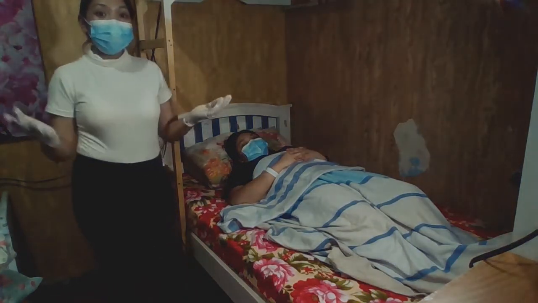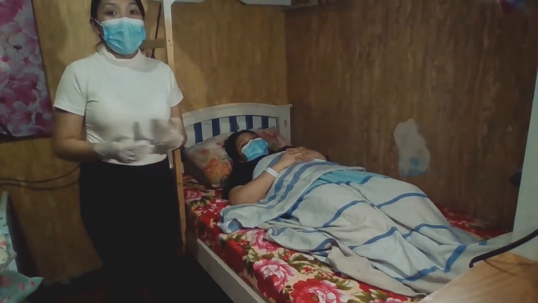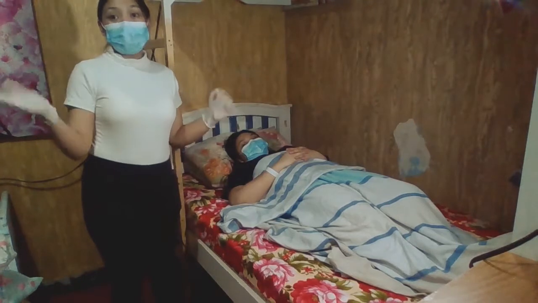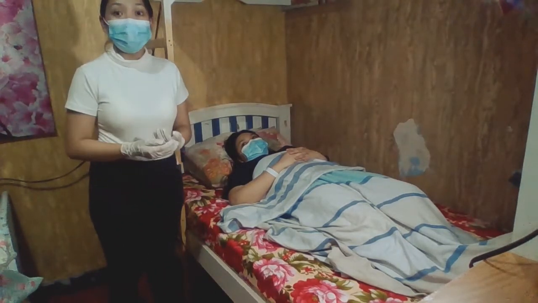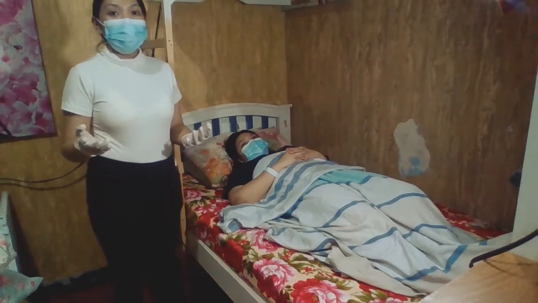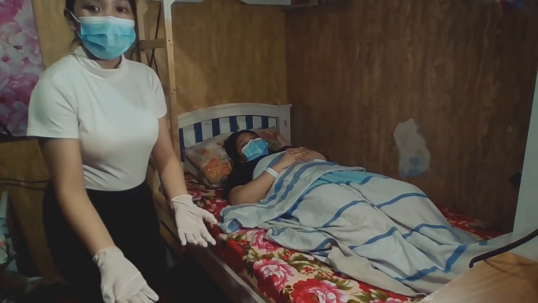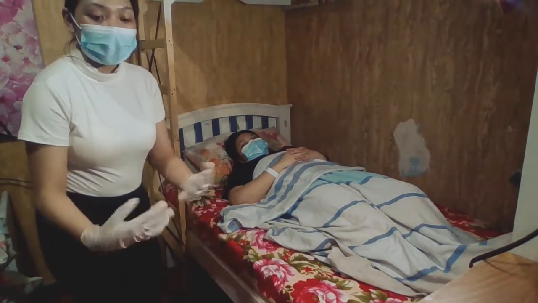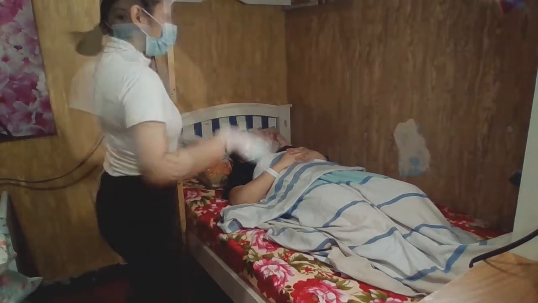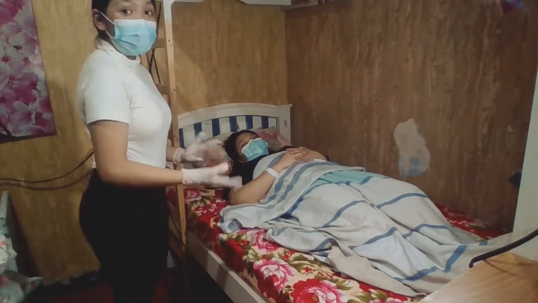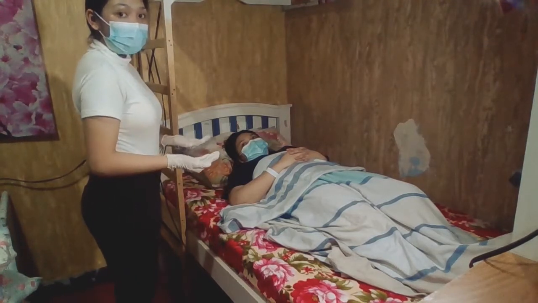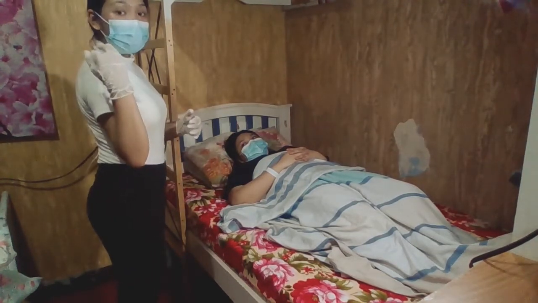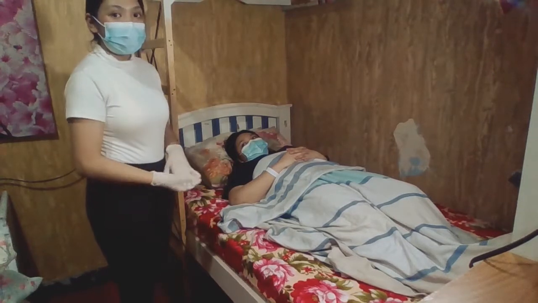Now I have to close all the doors and windows around the bed if possible. In our case, the door is already closed and I have already assembled all the materials that I need here. Next, I have to raise the level of my patient's bed to a comfortable working height so I can prevent my back from straining.